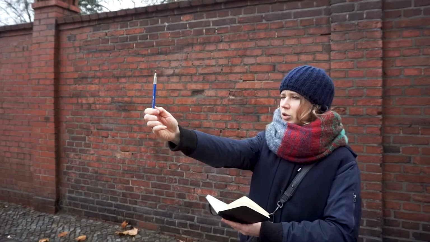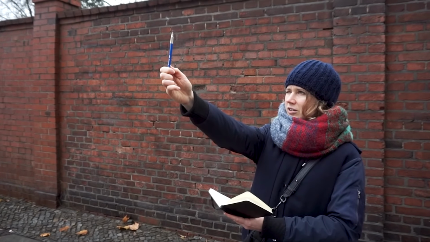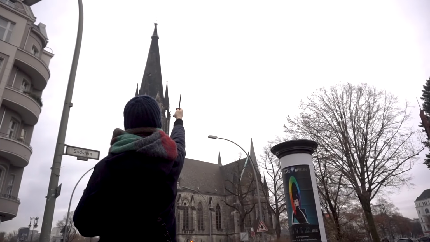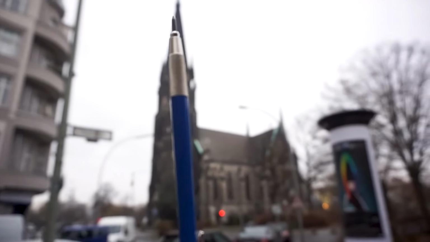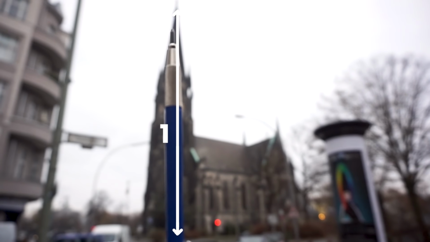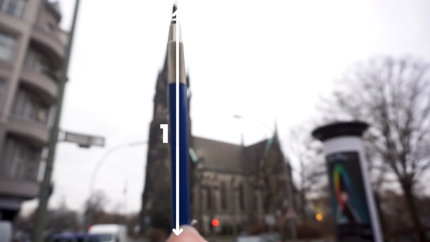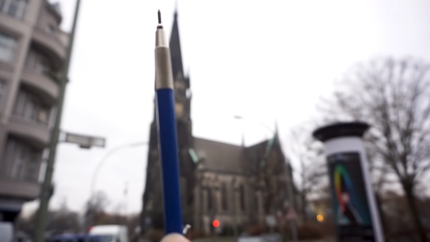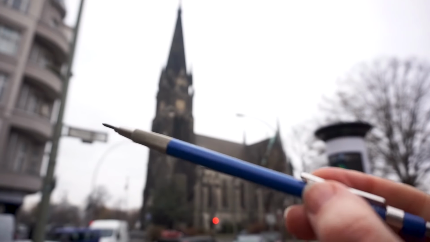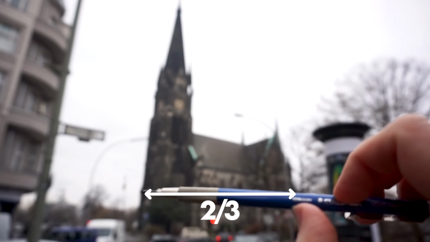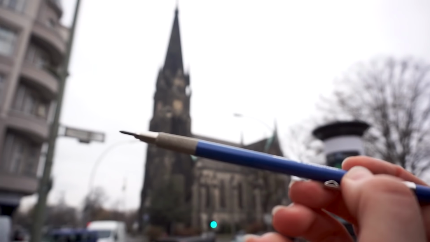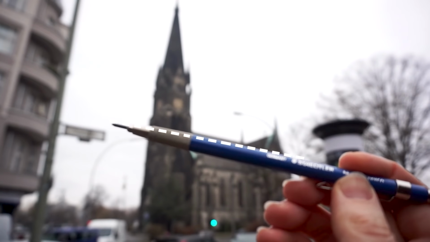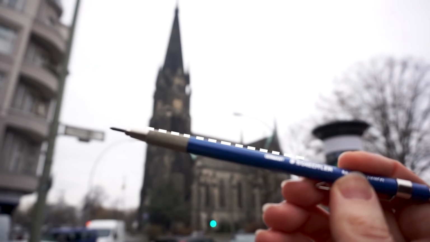In step 2, you need to get the proportions of the building right. For that, we'll use the technique called sighting. Hold your pen in your stretched out hand, mark one distinct distance of the building with your finger, and that's going to be your one basic unit. Next, use that distance to determine other relative sizes of the object you're drawing. If you want to learn more about sighting, be sure to check out our video, Drawing in Proportion. We put the link in the description below.